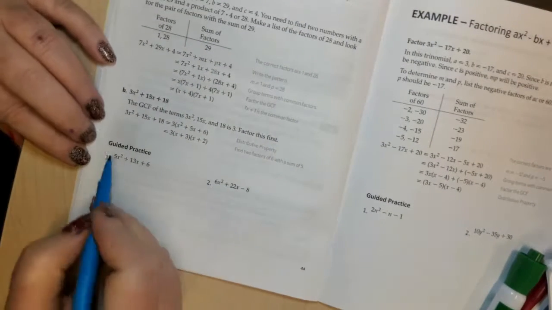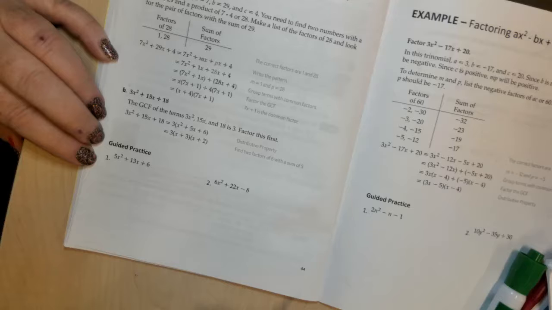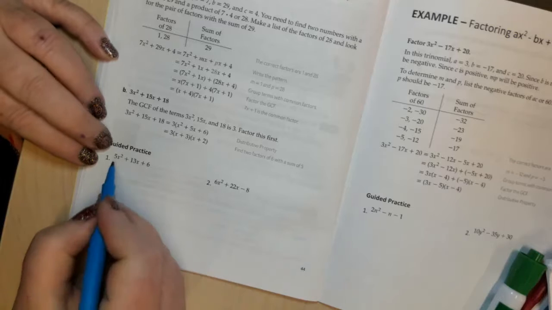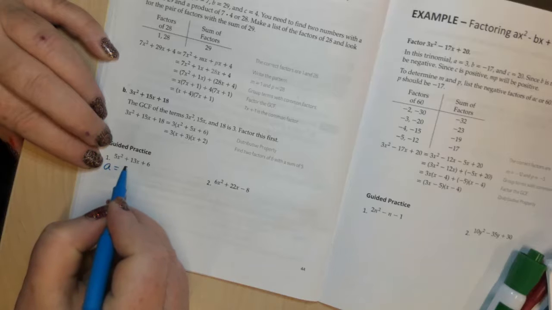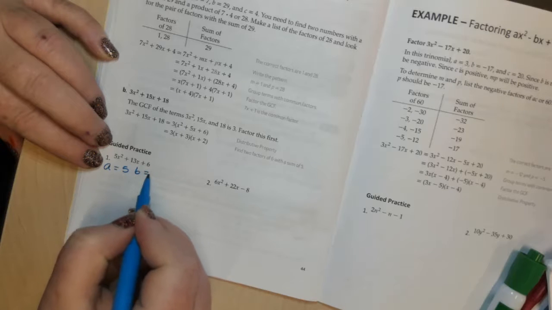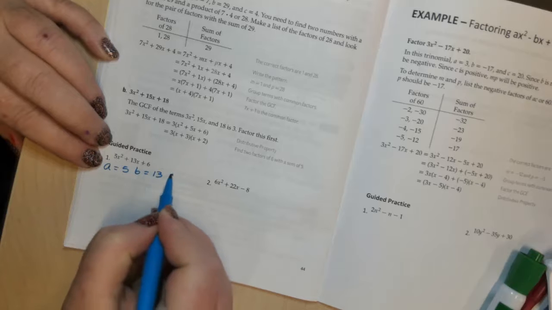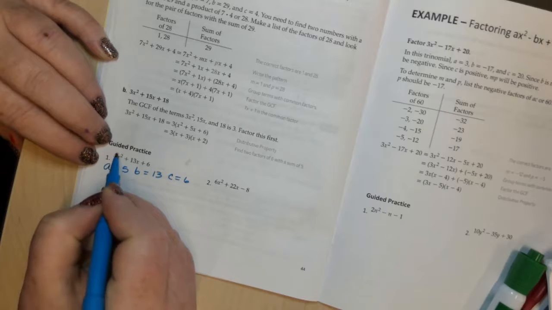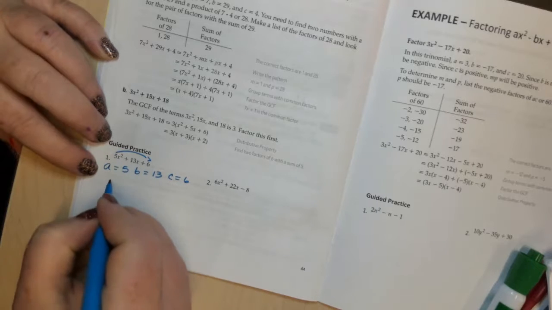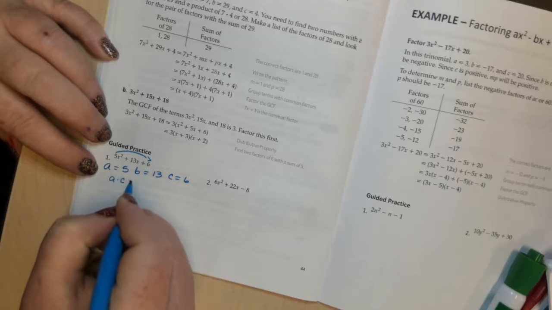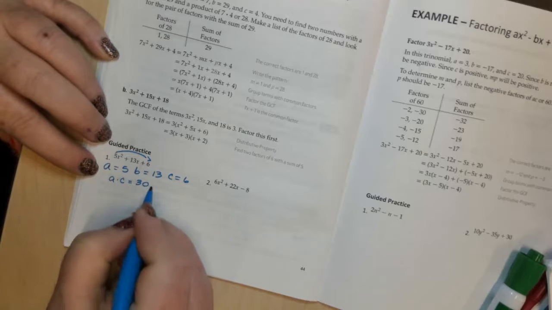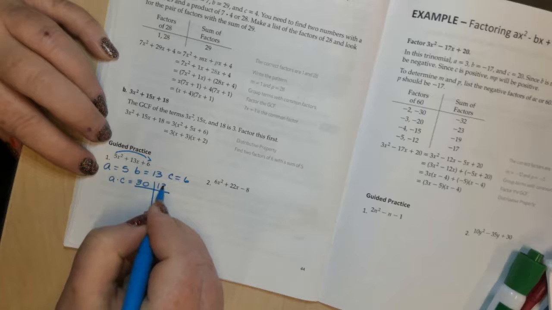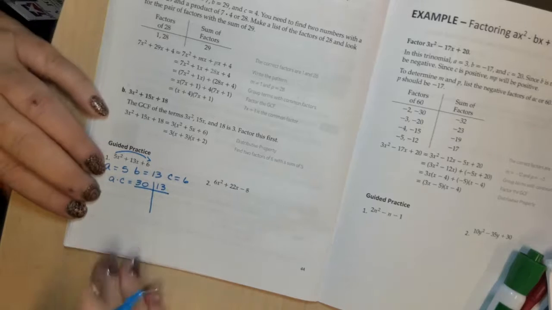All right, we're going to do guided practice number 1 on page 44. This is factoring when a is greater than 1. As you can see in number 1, a is equal to 5, b is 13, c is 6. Our first step, multiply a times c. A times c in this case is equal to 30. So you want to find factors of 30 that add up to b. b is 13. I like to just go through and list them all.